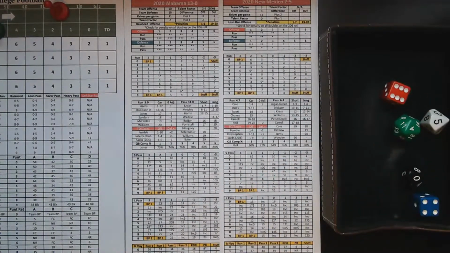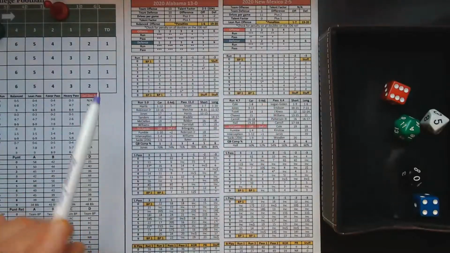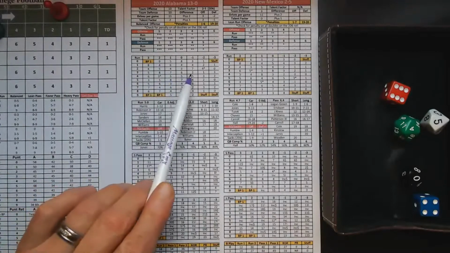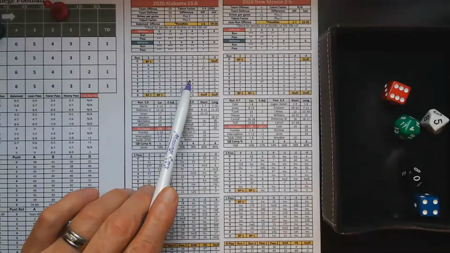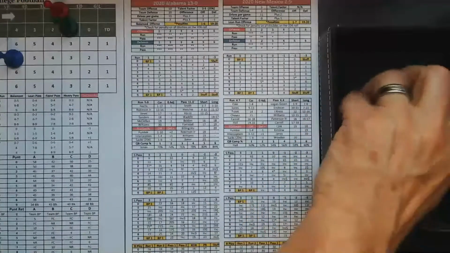And here we go. We're going to be another play to Najee Harris, and Bama not getting the run game going very well to start this one off. Fortunately, New Mexico, it's going to be a -1 to Najee Harris. And -1, roll of 5. That's going to be a 4-yard gain for Harris. Second down and 6. So that gets it down to the 21-yard line.